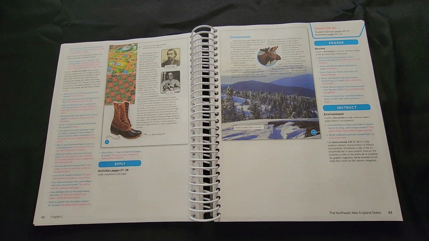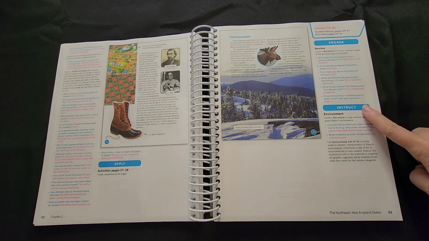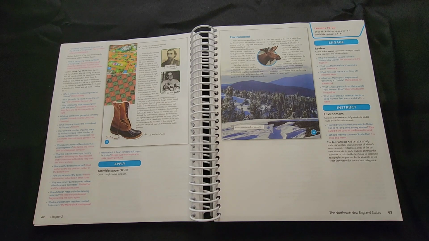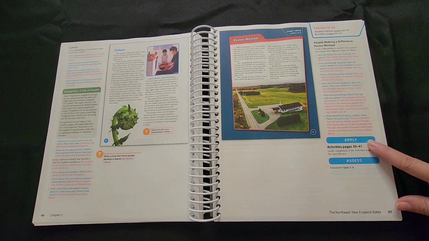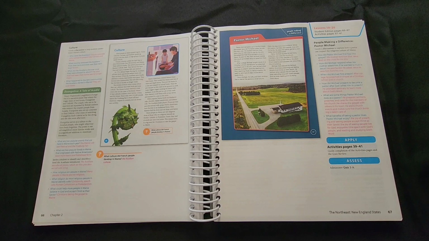The engage part of the teaching cycle is designed to create interest and to pull from your child's previous knowledge of the subjects. Instruct is exactly that. That is the teaching portion of the teaching cycle, where you are instructing and giving new information and new content to your child. The apply portion of the teaching cycle will usually be the daily assignments in your child's activities manual, designed to allow them time to practice what they've learned.